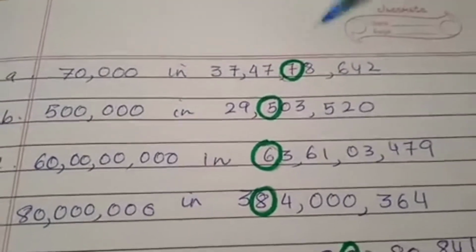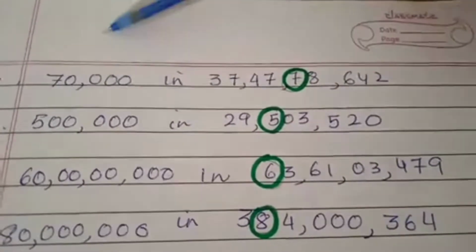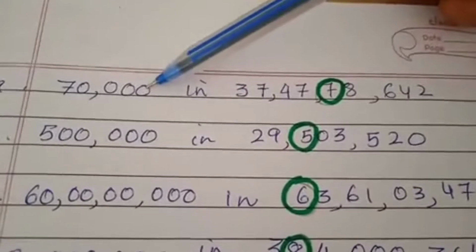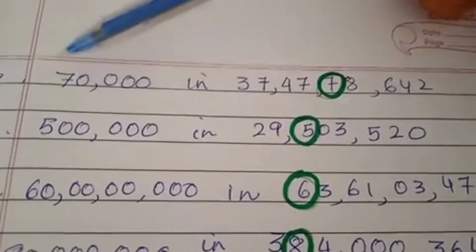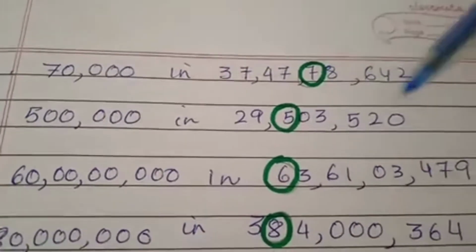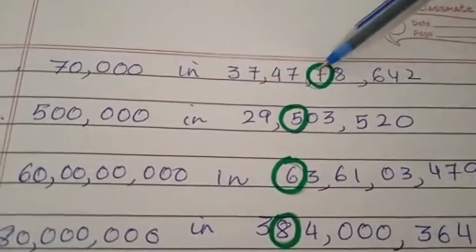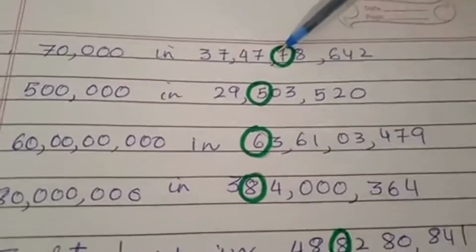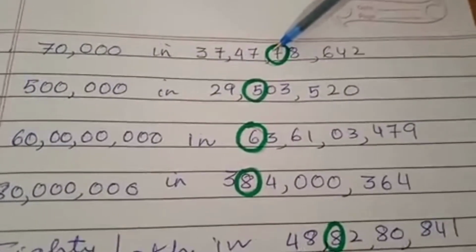So let's see, which is 70. That means the 10,000 place. Another simple way of doing it is to count the number of zeros: 1, 2, 3, 4. The fifth number from the right side is to be circled. Actually, this is 70,000. That is the 10,000 place that we are encircling.